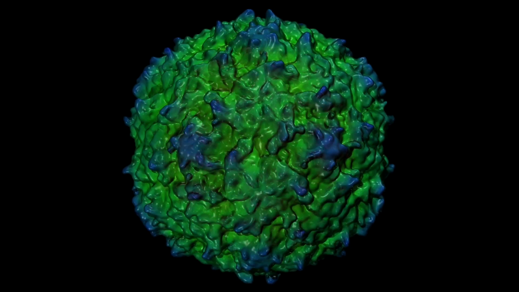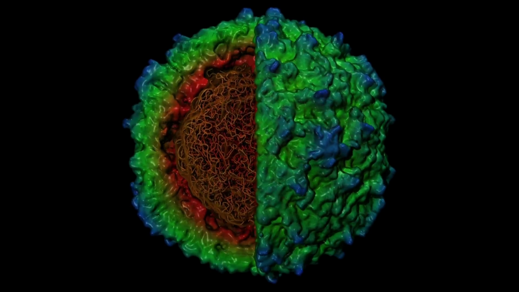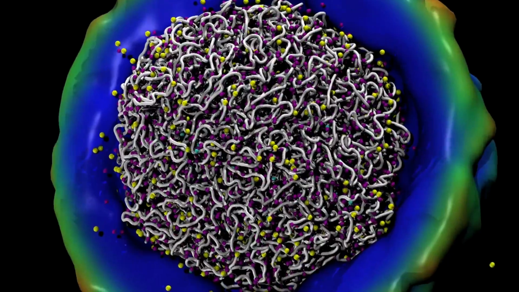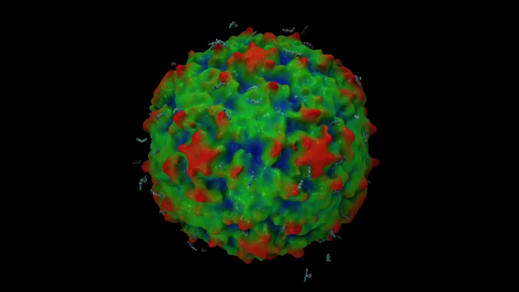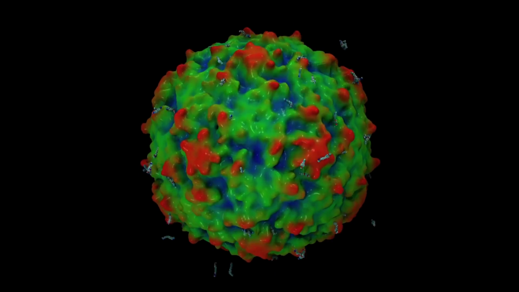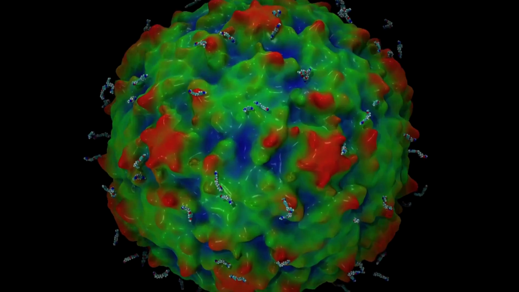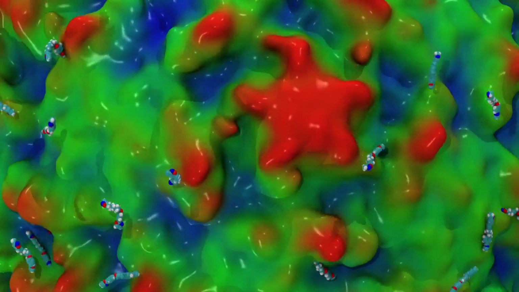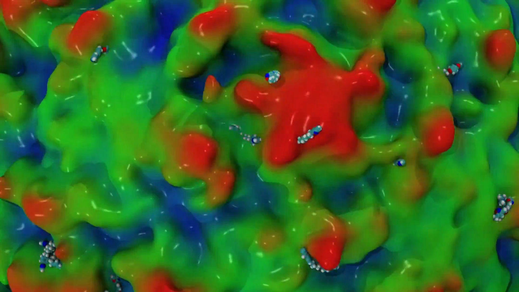You are looking at a three-dimensional model of the capsid, or protein shell, of poliovirus. The structure of this virus was determined in 1985 by X-ray crystallography, but these movies are showing how the molecules in the viral shell might move in short periods of time, in nanoseconds. They even show how the viral RNA might fit into the shell and how it might move about.